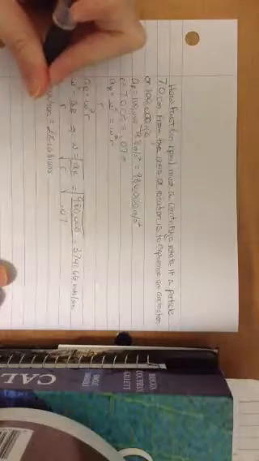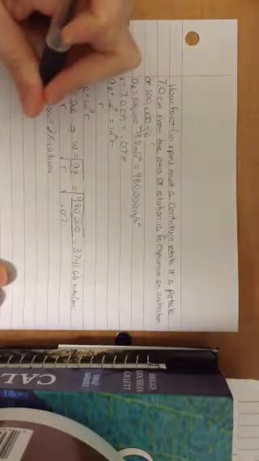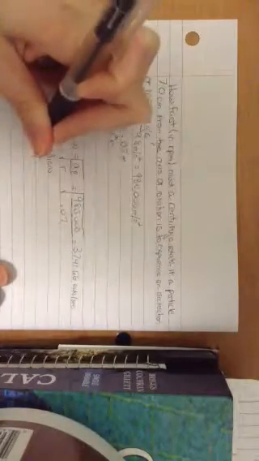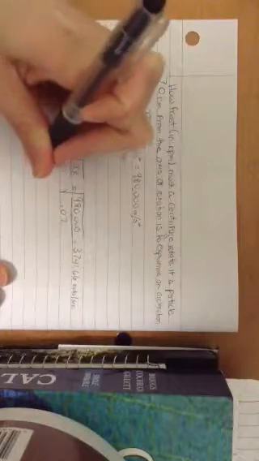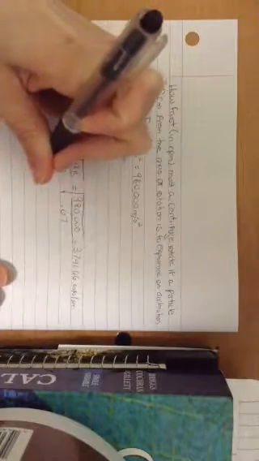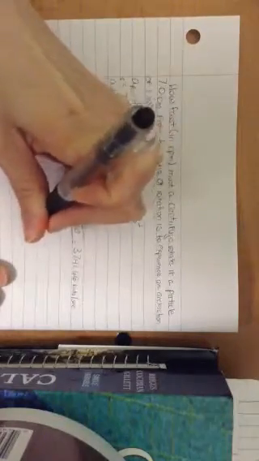So 371.66 divided by 2 pi. You use your calculator on that one and you get 59.5503. And that's the revolutions per second.